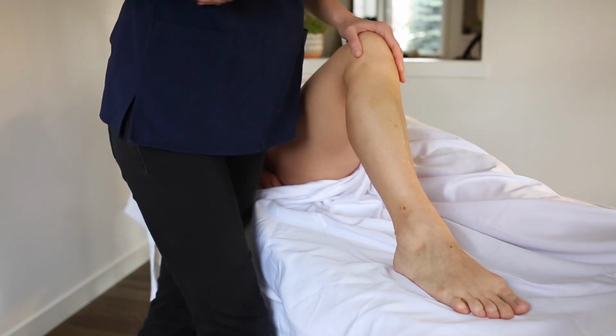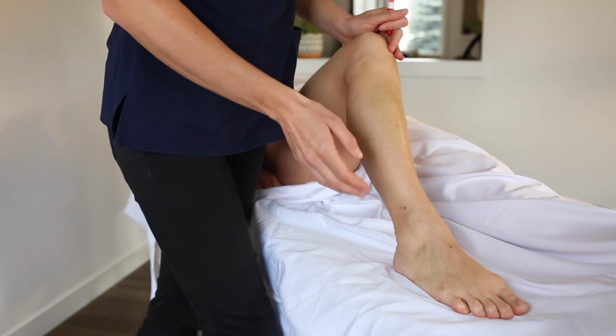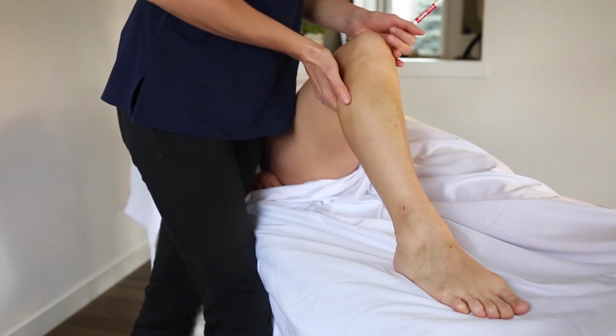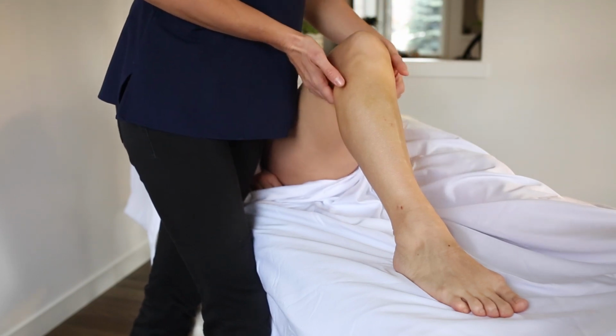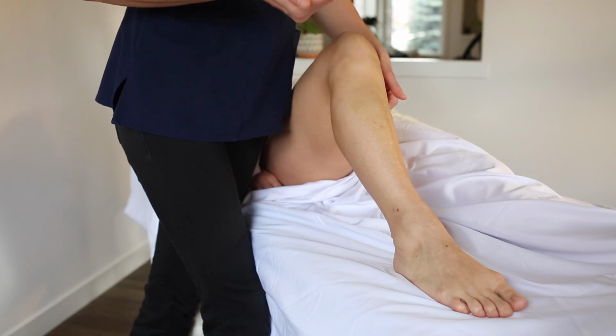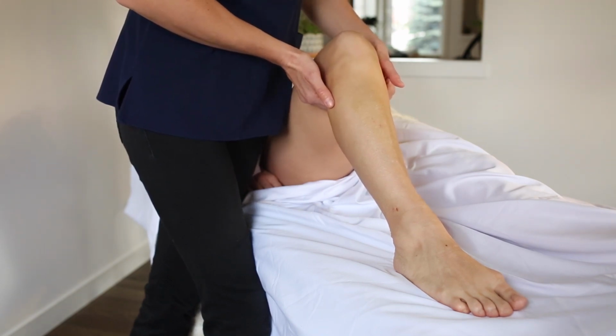In terms of vulnerable structures, I'm going to mark them on the skin so they're a little bit easier to see. We're going to go back to the knee. The best way to feel the popliteal artery is to have the knee flexed like I do here, and then using the fingertips kind of sinking into the soft tissue right in the middle of the popliteal space.